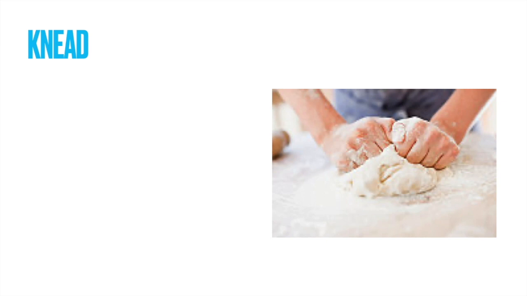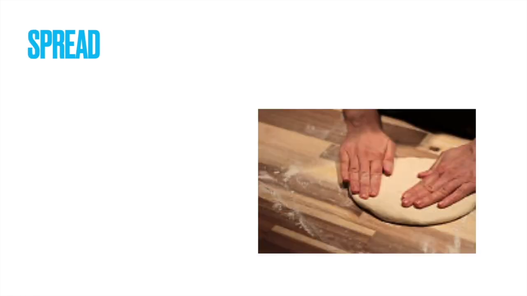Knead. What do you knead? You knead dough. Okay, this is dough. Dough is for making pizza, okay, or for making bread. Then you spread dough. You can spread dough for making pizza, and you can also spread butter.